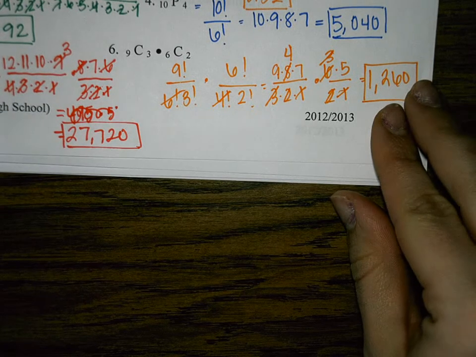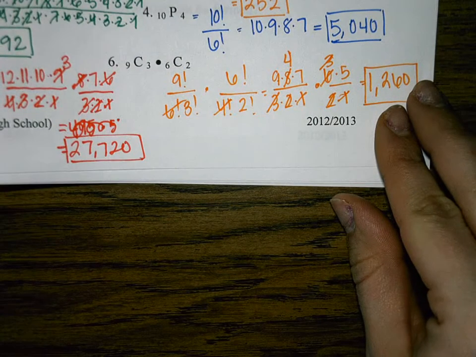So the last thing I want to do is some word problems like we did in the previous lesson.